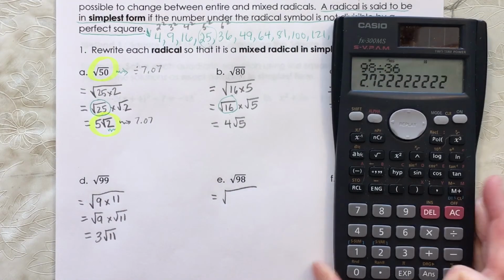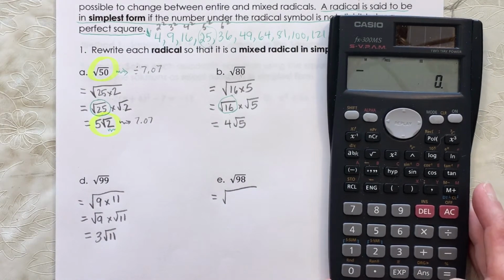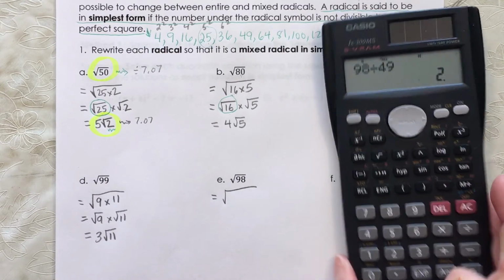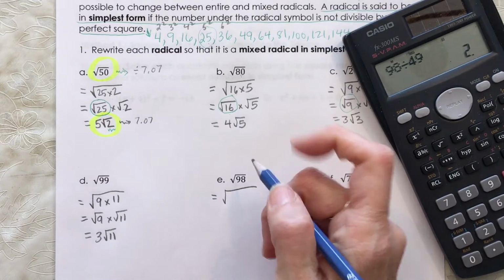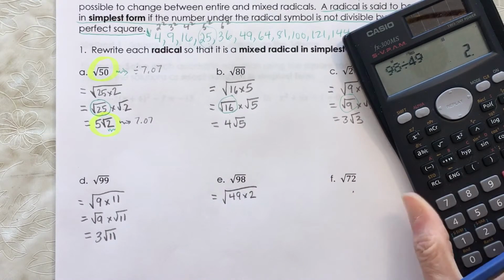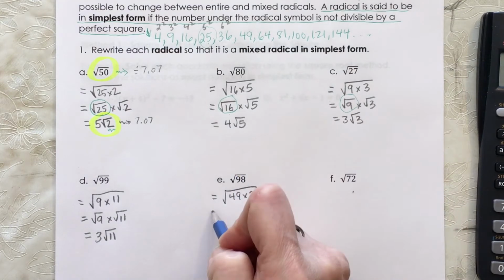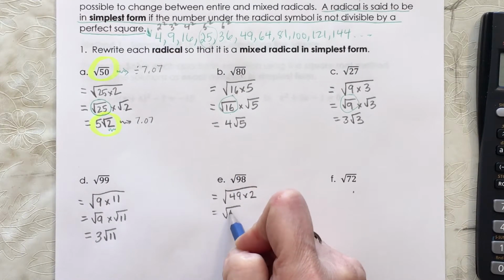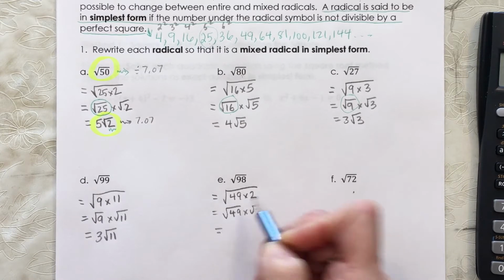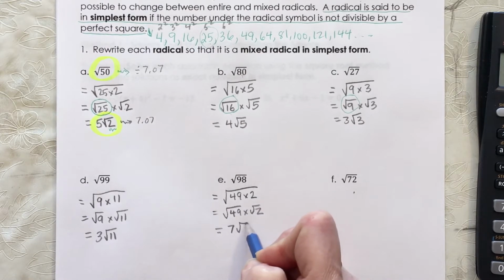Nope, doesn't go in evenly. 49. Oh, perfect. Okay, so 49 is the largest perfect square that divides evenly into 98. So the square root of 98 can be written as 7 square root of 2.